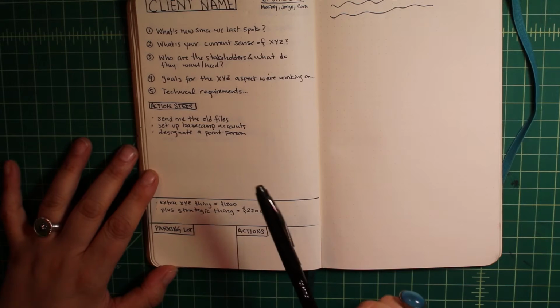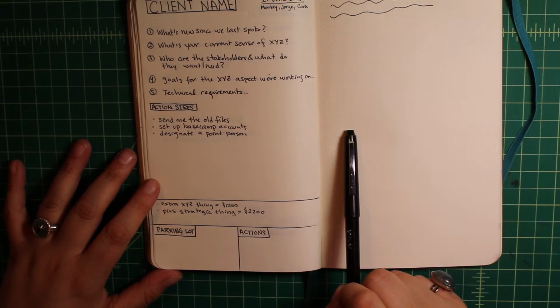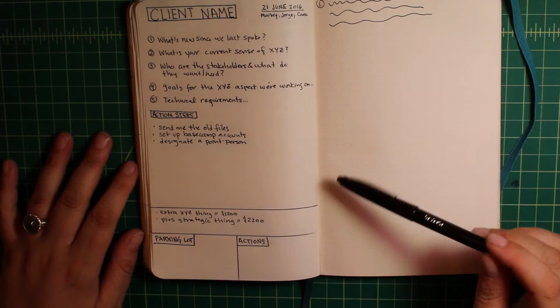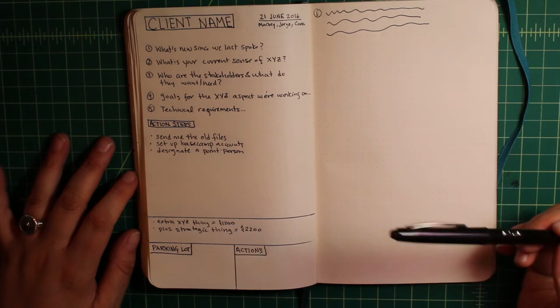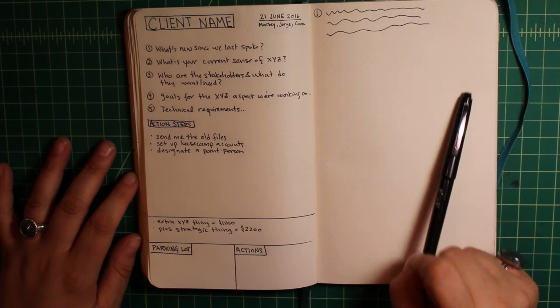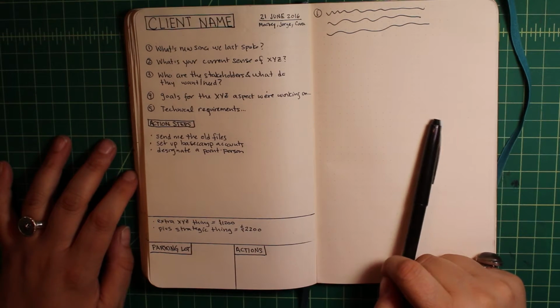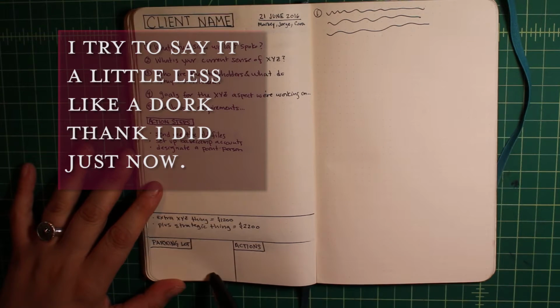The parking lot is where I write things that come up during our conversation that are sort of tangential, or that we should come back to at the end of the meeting or at a later date, or I should send them an email about. Things that are getting off topic, but it's sort of interesting, or somebody's really passionate about it, but I don't think it's important. So I say, let's park that, and I write it down in the parking lot.